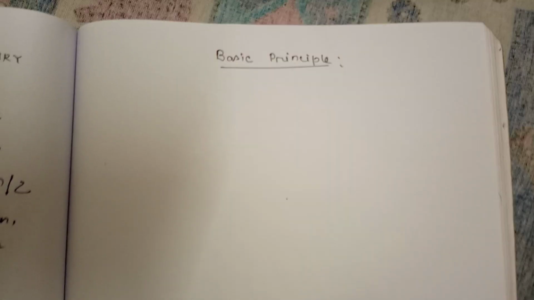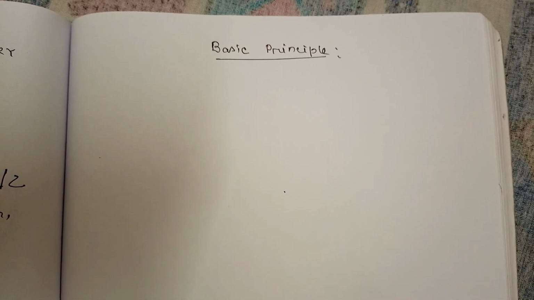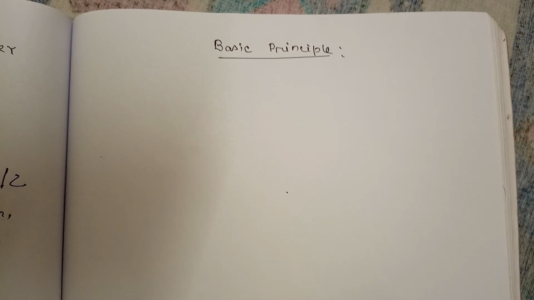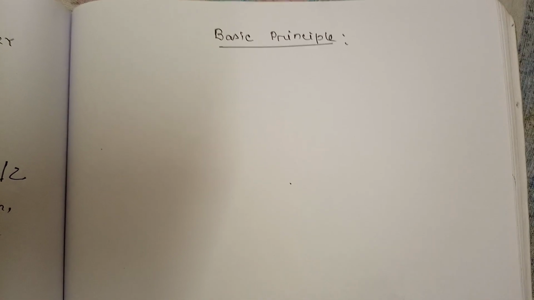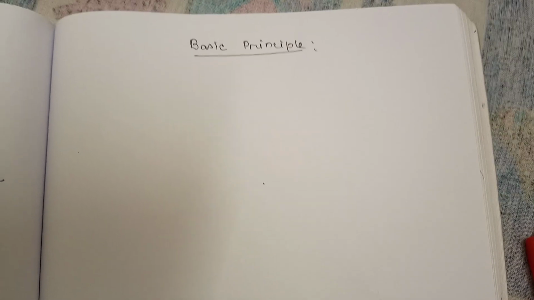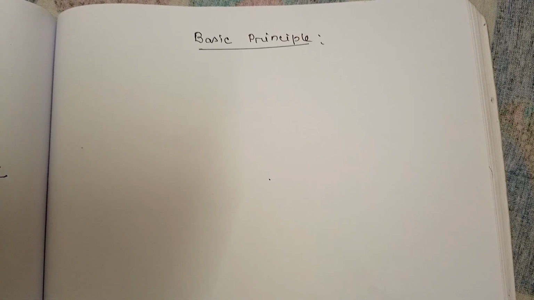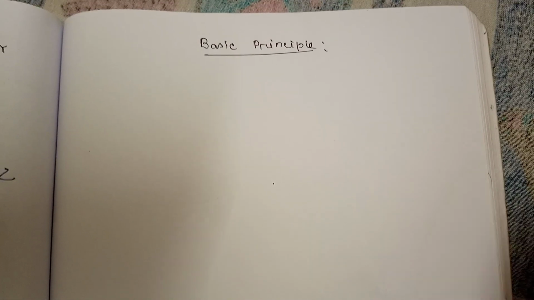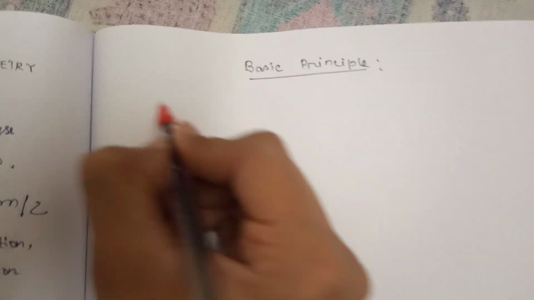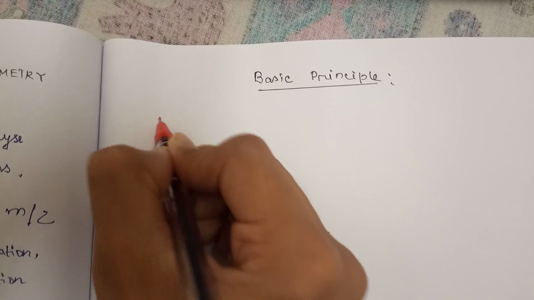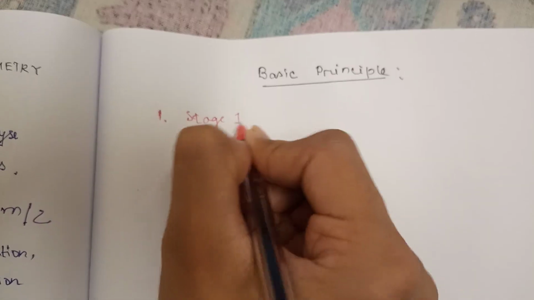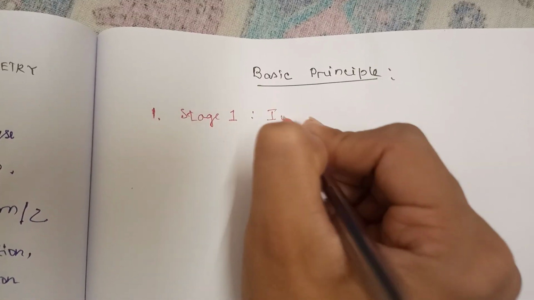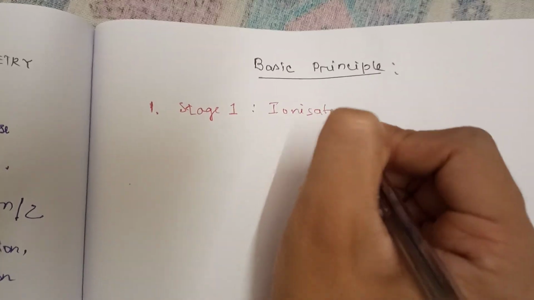Now we'll learn about the basic principle. Now as I said that atoms or the molecules will be measured through their m by z ratio, right? So here are 4 stages of this mass spectrometry. The first stage is ionization.